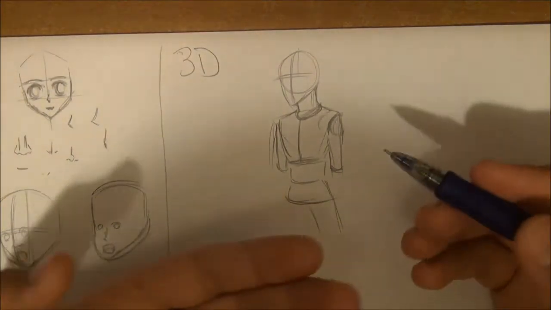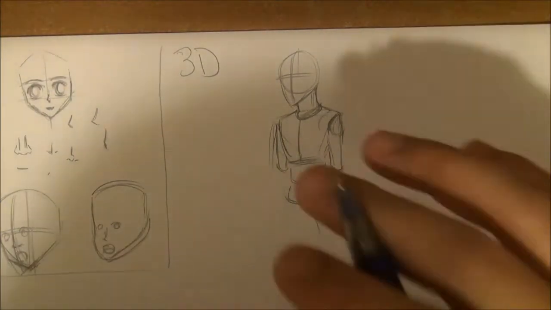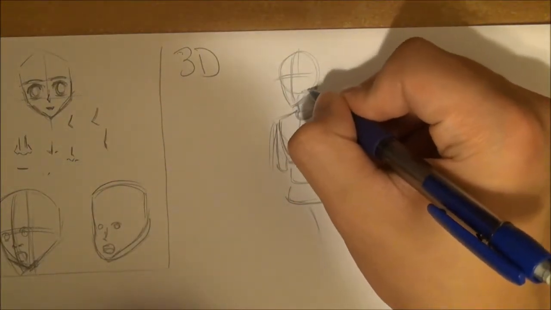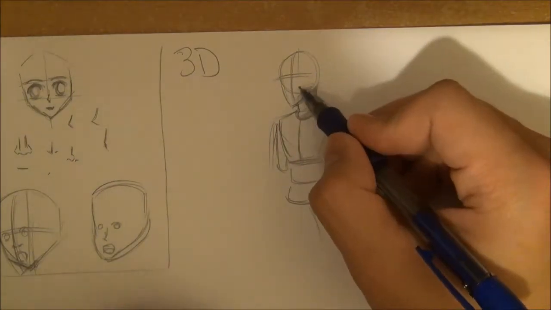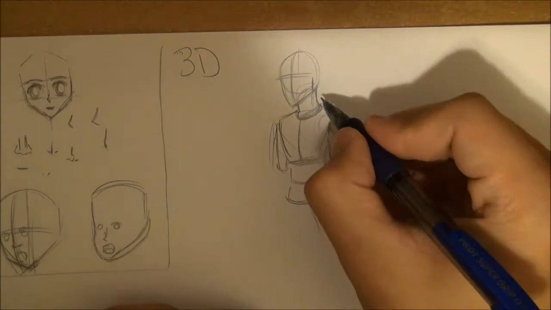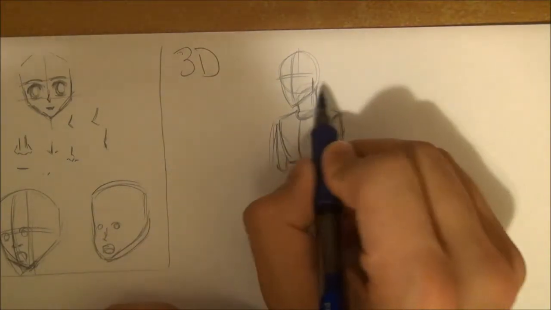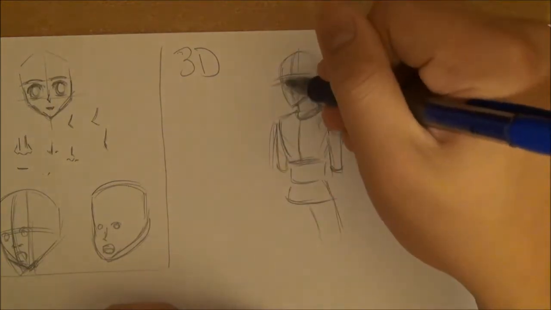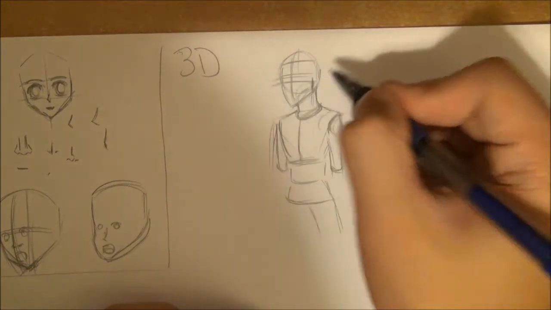You just have to, everything needs to be in 3D in a sketch. Like here, actually I could have drawn the thing underneath the head, but I don't do that. Also, a line here for where the side of the face is makes it more 3D. You just have to draw the lines for how the 3D is looking like.